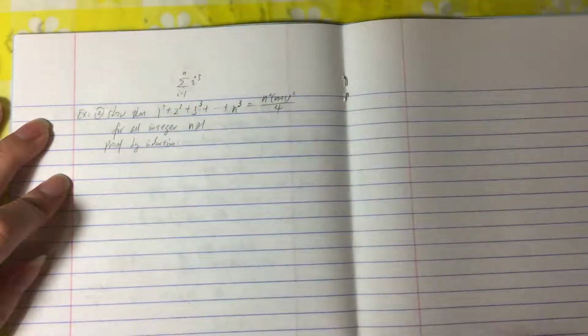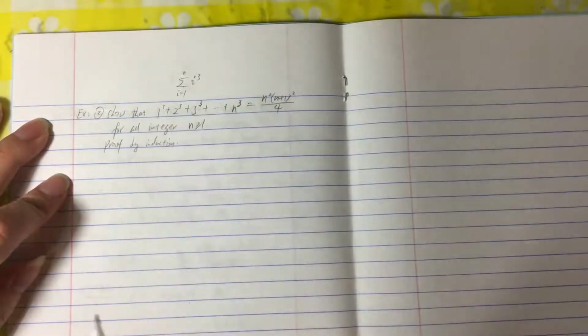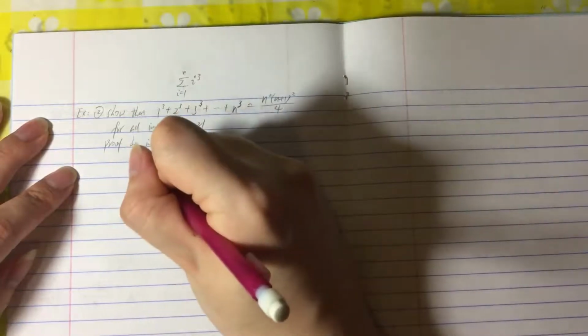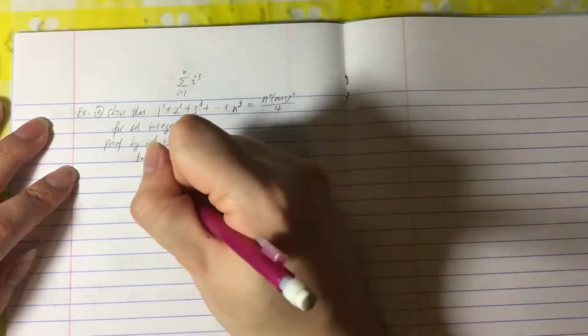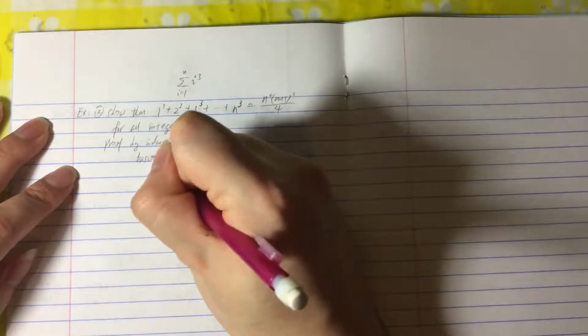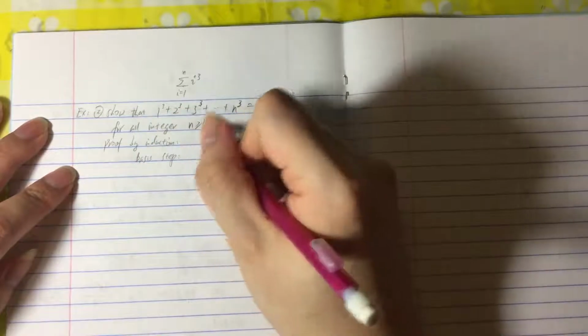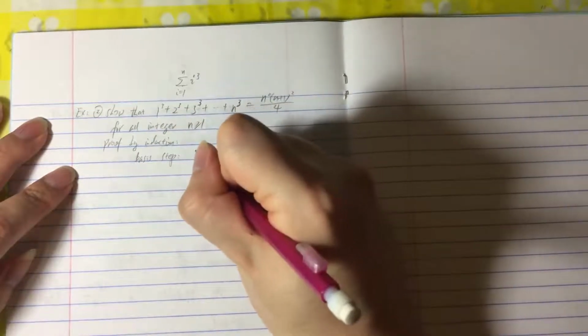I first of all try to verify that this statement is true when n equal to 1. So the basic step: verify that this statement is true for the first n, which is n equal to 1.